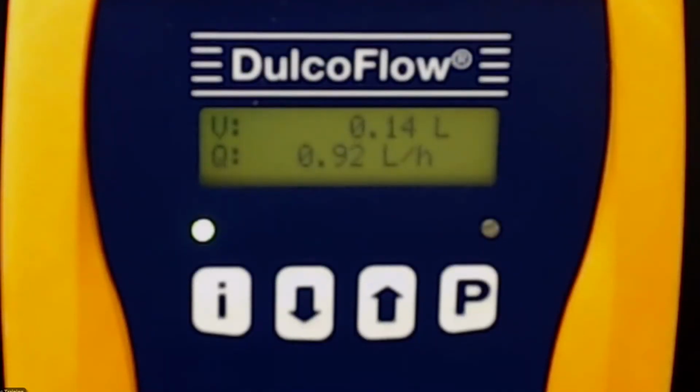Would it work with a laminar flow? No, it will not work with a laminar flow. So it does need that pulse.